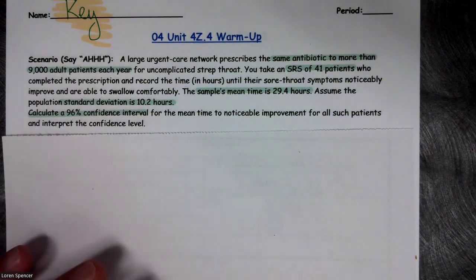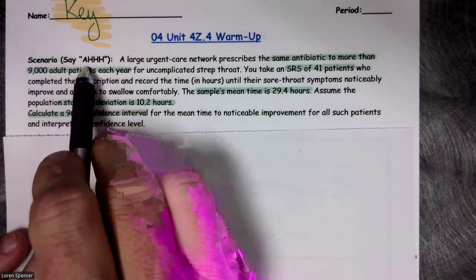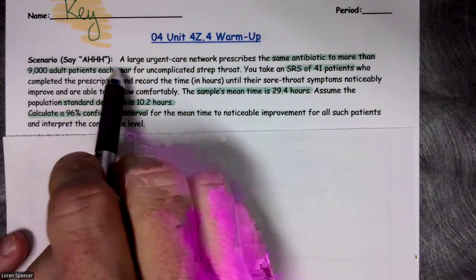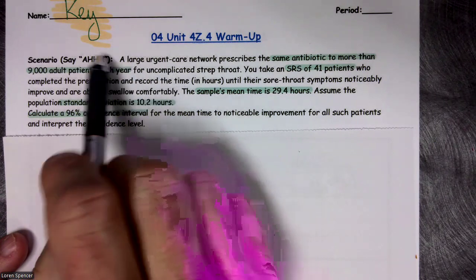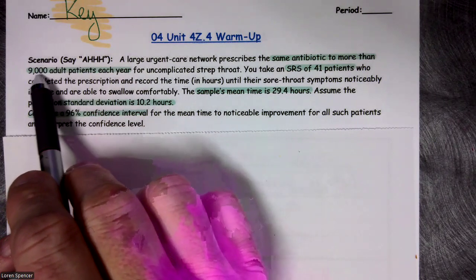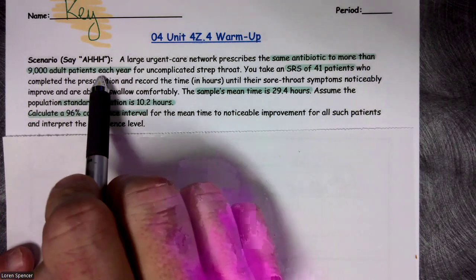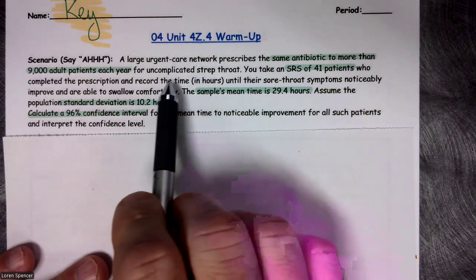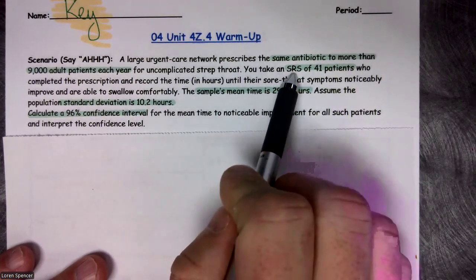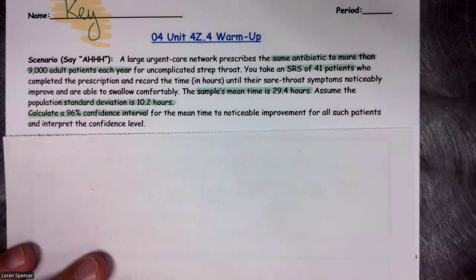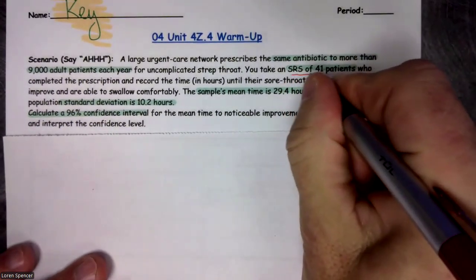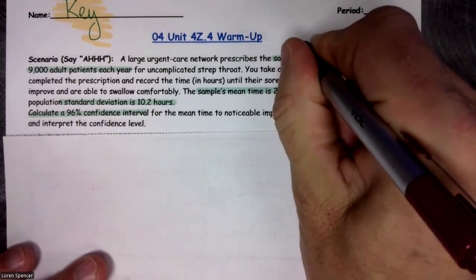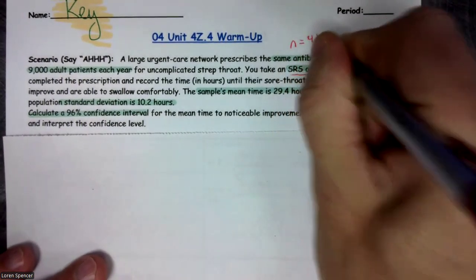Our scenario is this. A large urgent care network prescribes the same antibiotic to more than 9,000 adult patients each year for uncomplicated strep throat. You take a simple random sample, SRS, of 41. That's going to be important because that tells us our sample size. So our sample size in this case is 41.